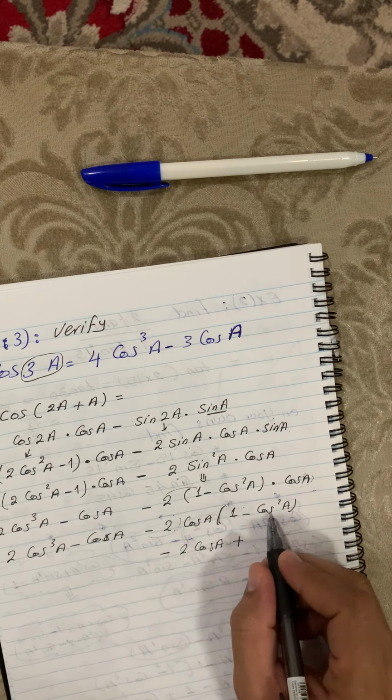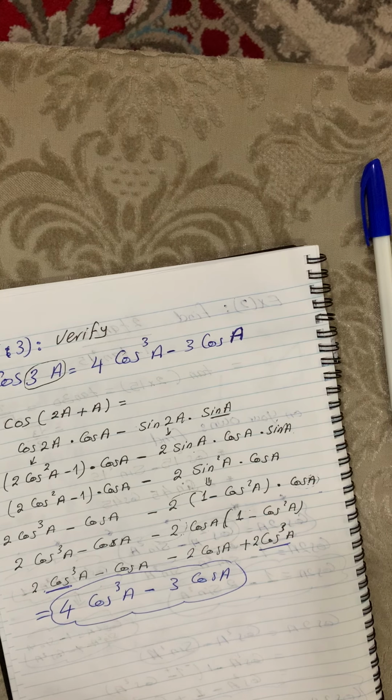So 2 cosine cube a minus cosine a minus 2 cosine a plus 2 cosine cube a, just by adding like algebraic terms. 2 plus 2 is 4 cosine cube a, minus 1 minus 2, minus 3 cosine a, and this is the right side. This is the left side equals the right side.